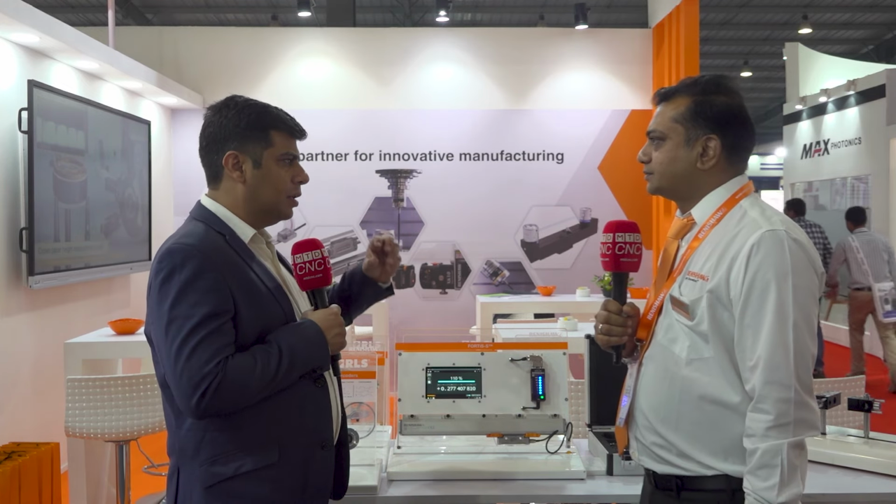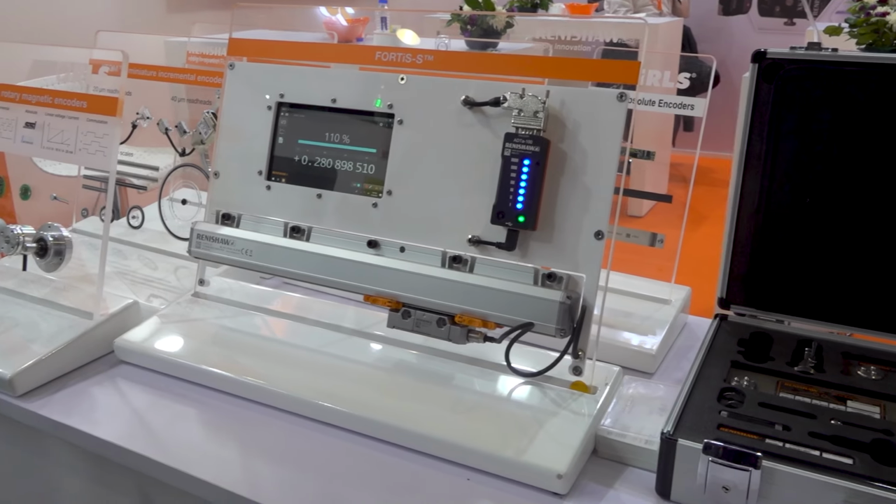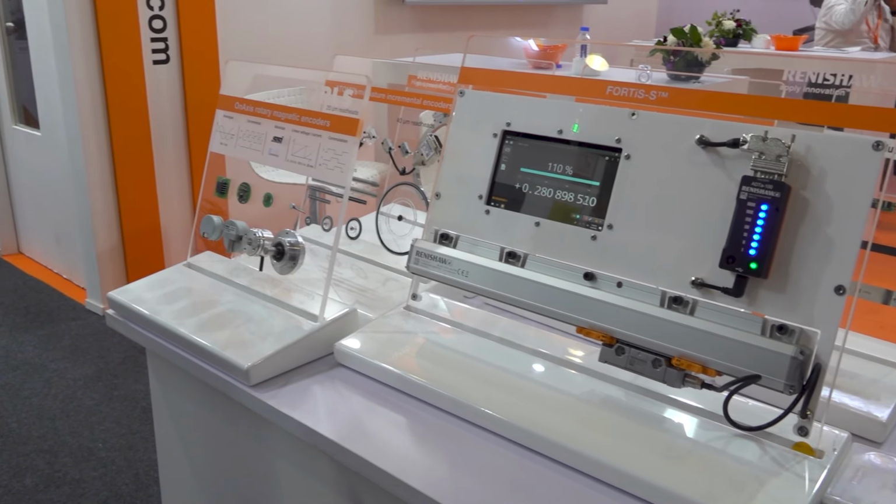Great. Can you please elaborate on which kind of application specifically requires optical feedback? Okay. Applications like CNC machine tools, where we need very precise feedback, we use an optical encoder. But for some applications like XY stages, where many manufacturers don't need such fine, precise feedback, we use a magnetic encoder.